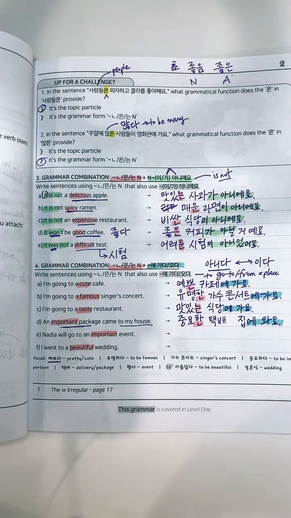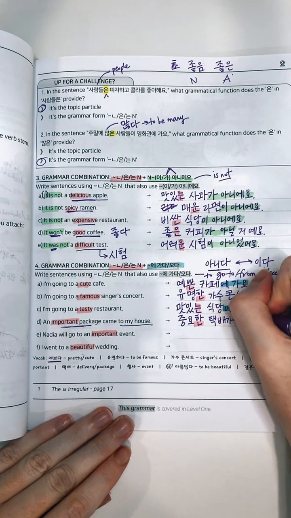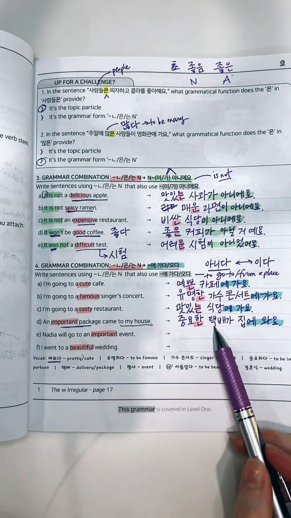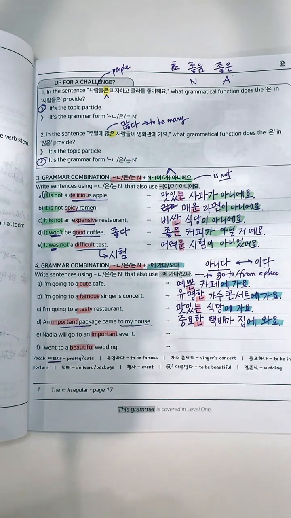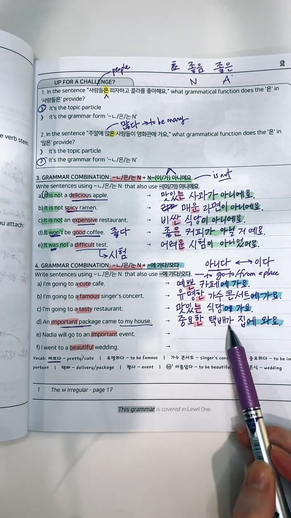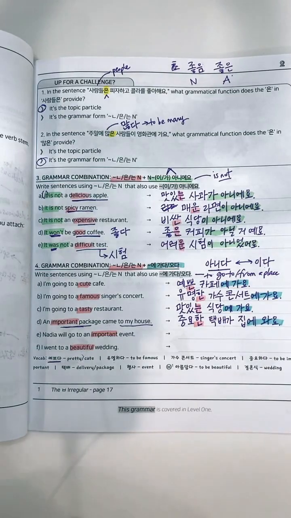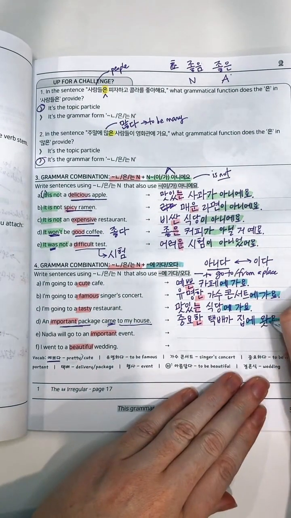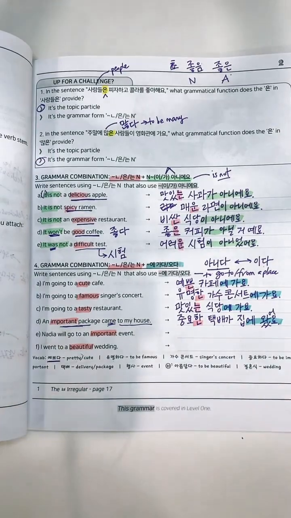The package is the thing that came to my house. So it's actually the subject particle here. Because the 택배, it was delivered by someone, right? But that would be a different sentence. In this sentence, this package is the subject. It is the thing that came to the house. 중요한 택배가 집에 와요. Oh, and it's actually past tense, I forgot. So this should be 왔어요. My bad.